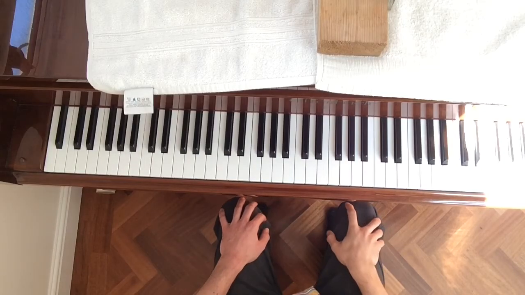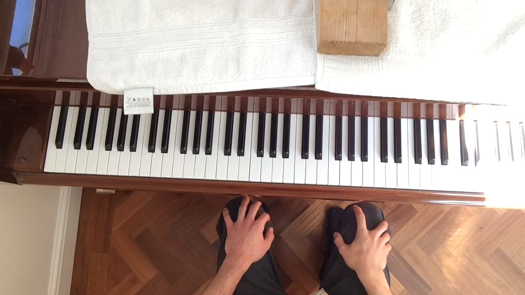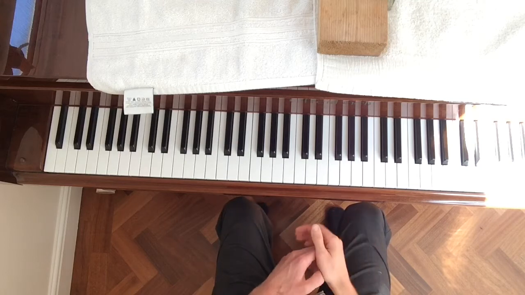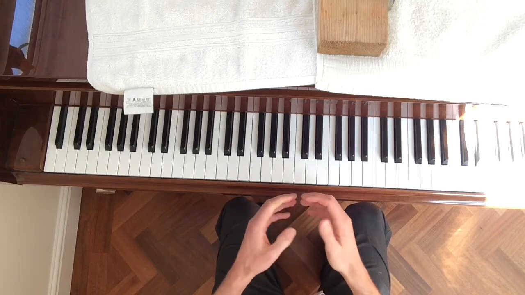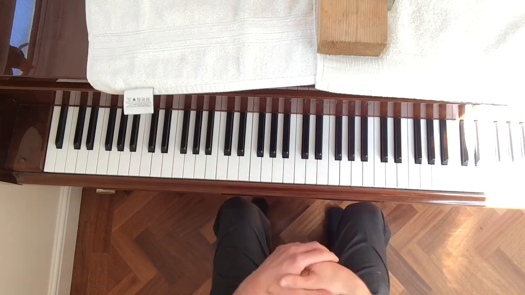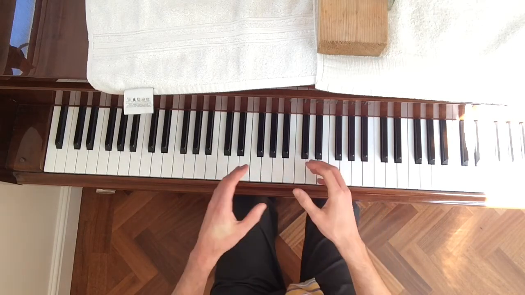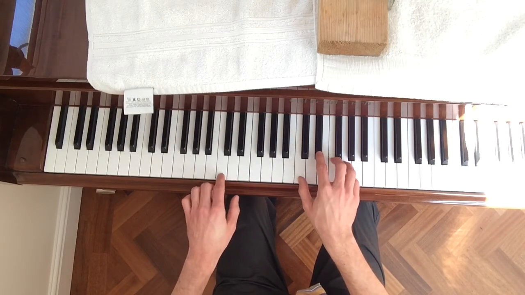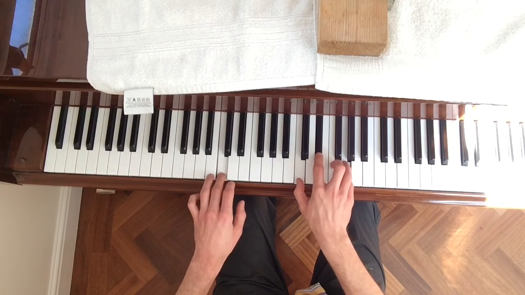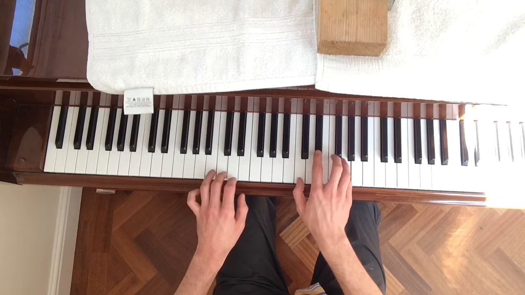We can also use the first inversion dominant 7th in the minor. So this next memorization assignment practices the dominant 7th first inversion, but starting in the minor tonality. So in C minor, like so.